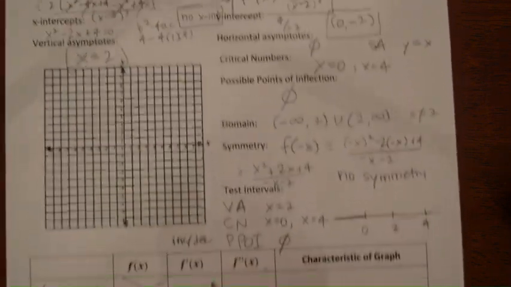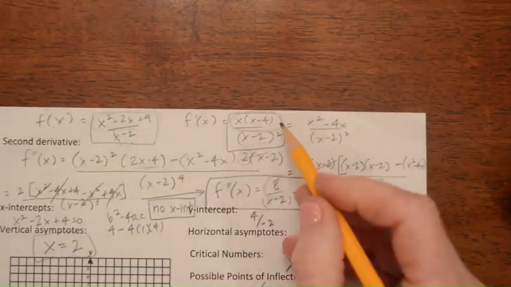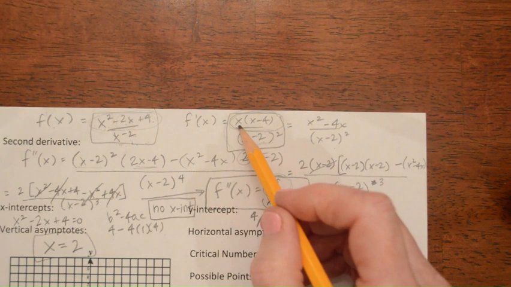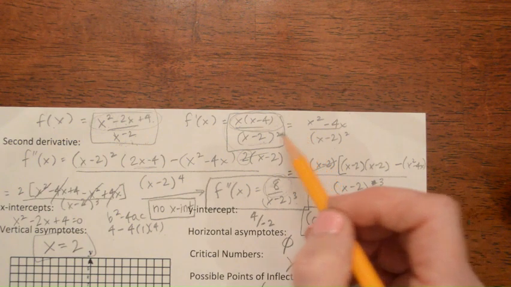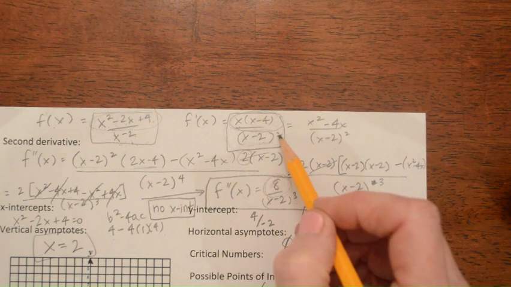Okay, so let's do the sign here. I'm going to pick negative 1 for here, and go up to the derivative. I'm going to use this form of it because it's already factored. So I put in negative 1, that's negative. This will be negative, so negative times negative is positive. Down here, I'm going to get something negative, but I'm going to square it, so that's going to be positive.